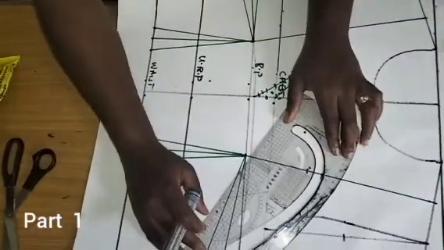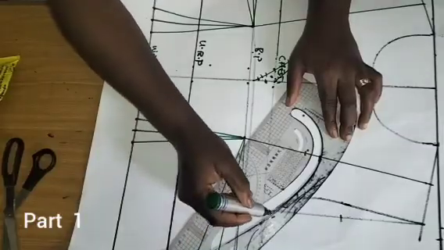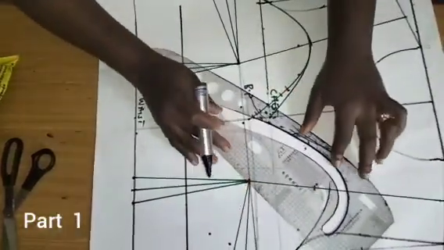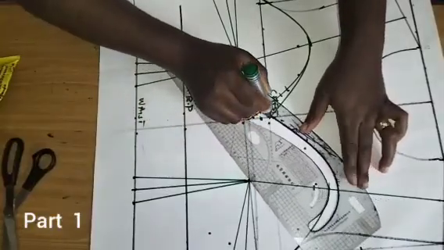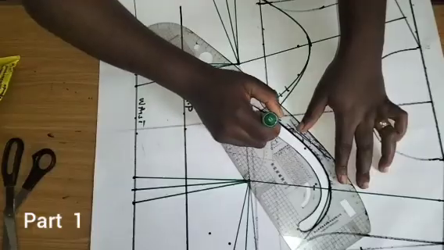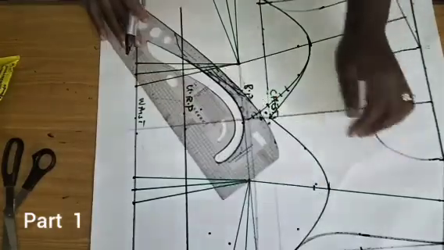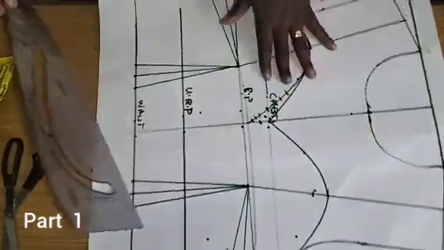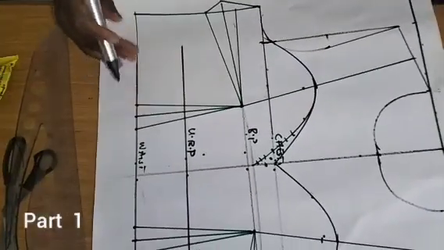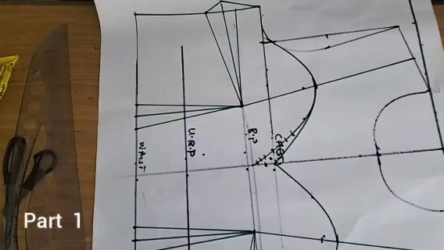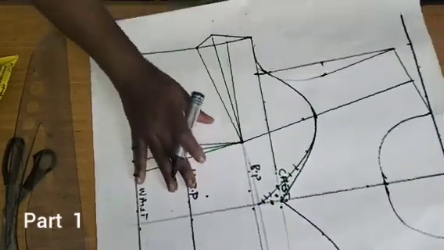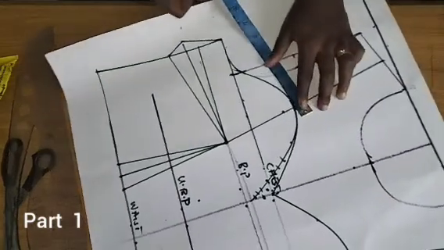So I place my pattern ruler here, and I'm going to connect and I'll flip it this other way, and I'm going to connect to the chest line. It depends on how deep. If you want it very deep, to the bust line, and if you don't want it too much exposed, it still gives you the shape of the sweetheart. So now, let us finish the underbust contour line first, then we can talk about the yoke.